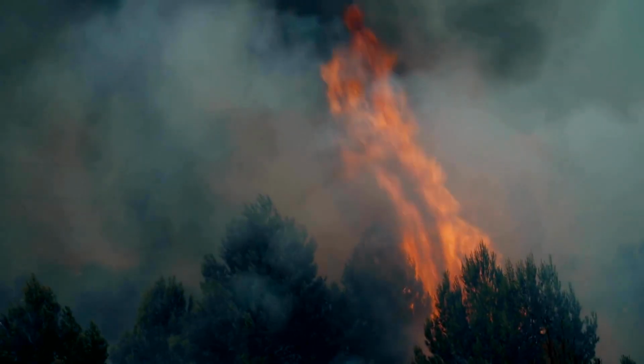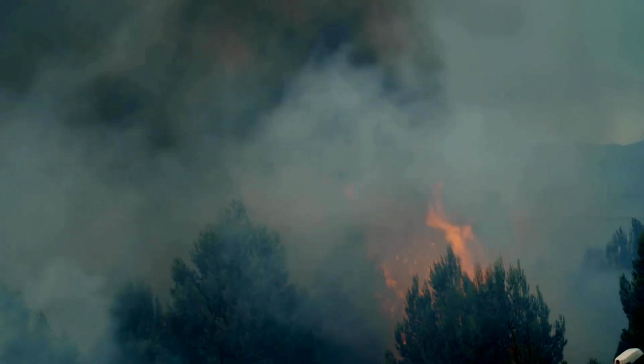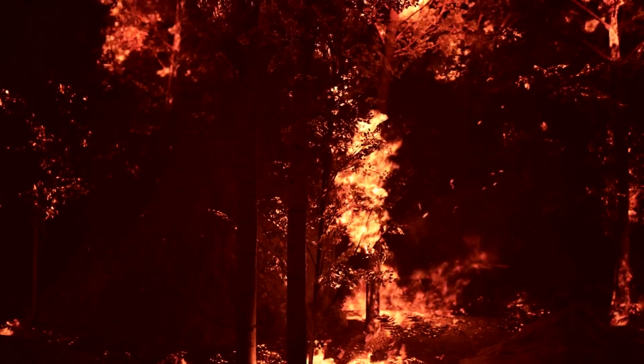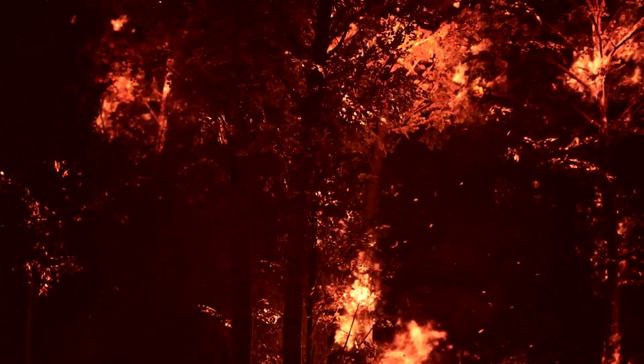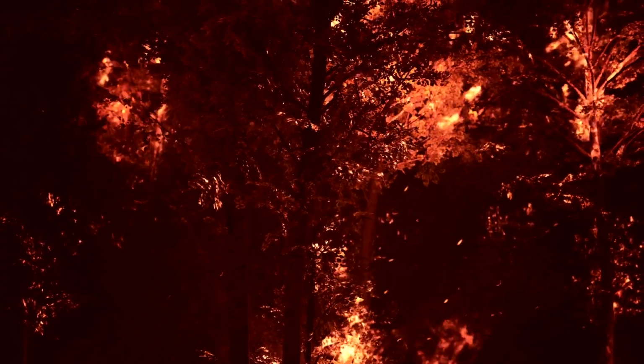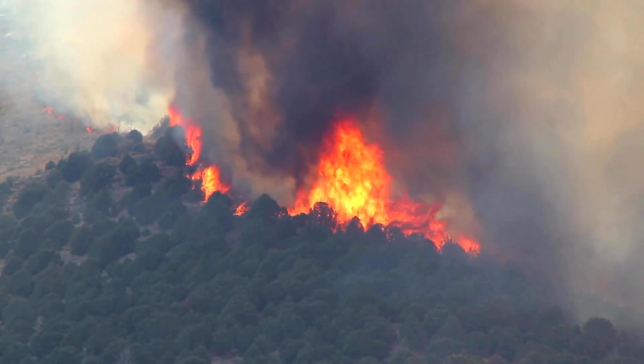A torching or candling fire ignites foliage and flares up a single tree or small clump of trees from the bottom to the top. Spotting is the transfer of embers beyond the main fire perimeter, igniting new spot fires. A crowning fire ascends into the crowns of trees, spreading from crown to crown.